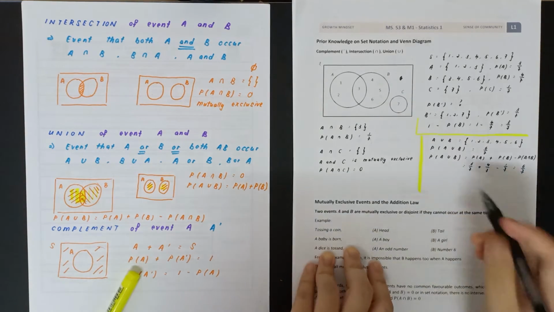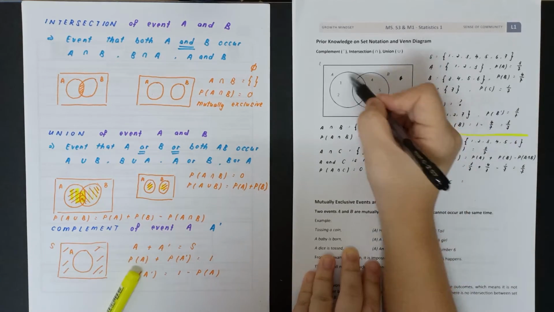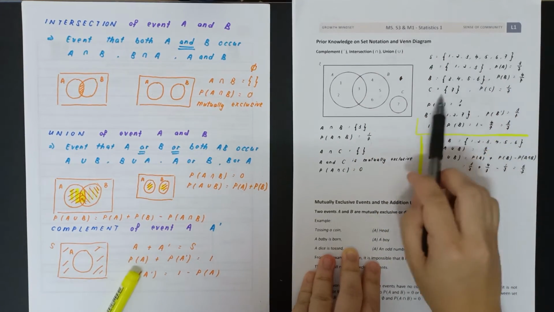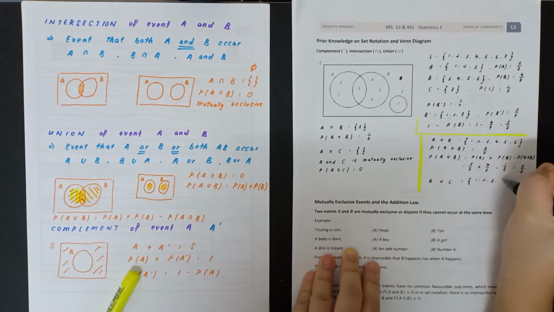So I will get the answer 6 over 7, which is exactly the same. Okay, so if I want to find A union C, when you look at this graph, A happen or C happen, it will be 1, 2, 3, and 7.